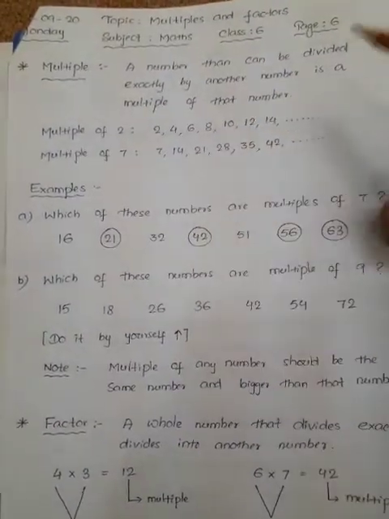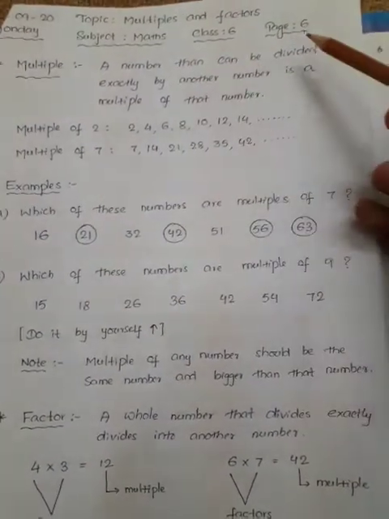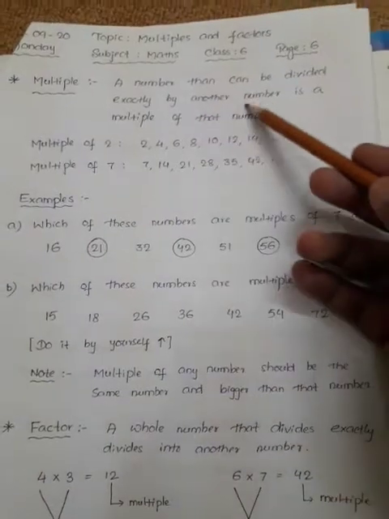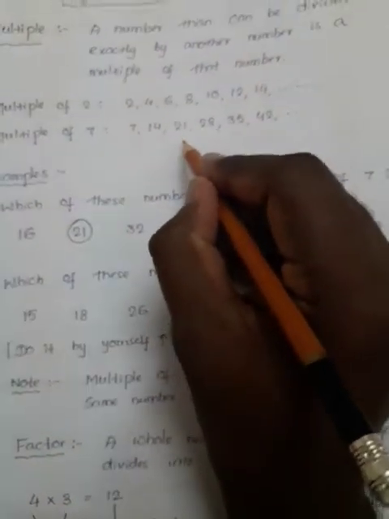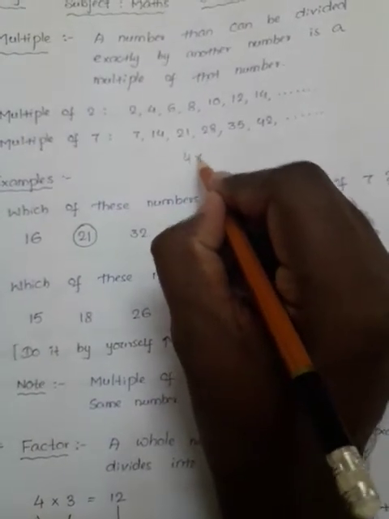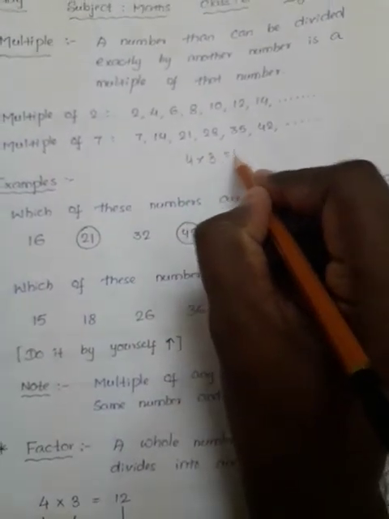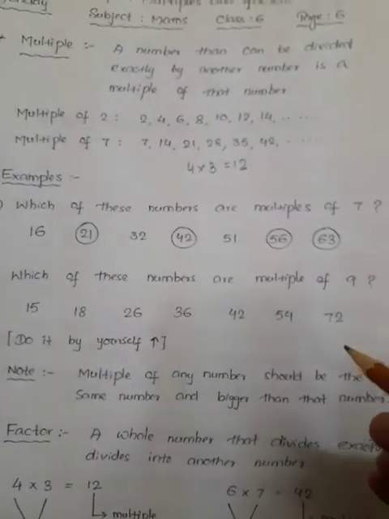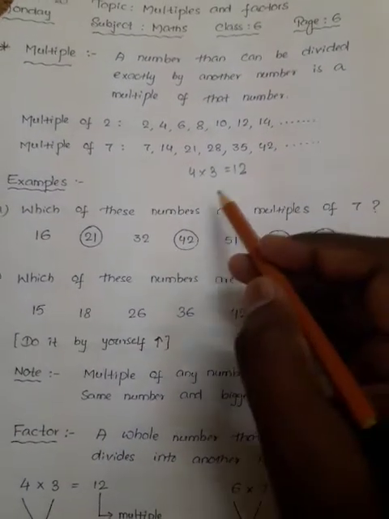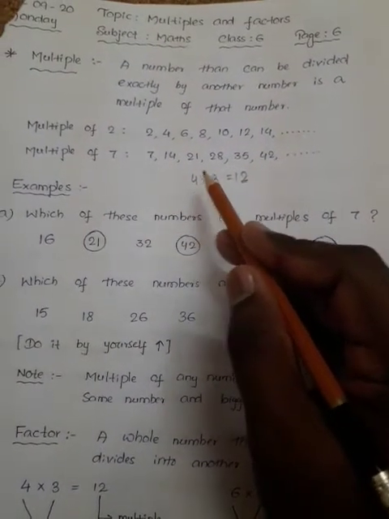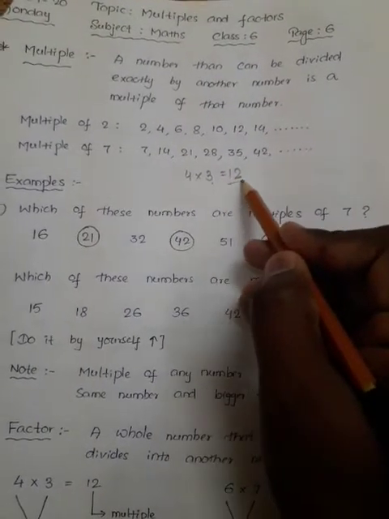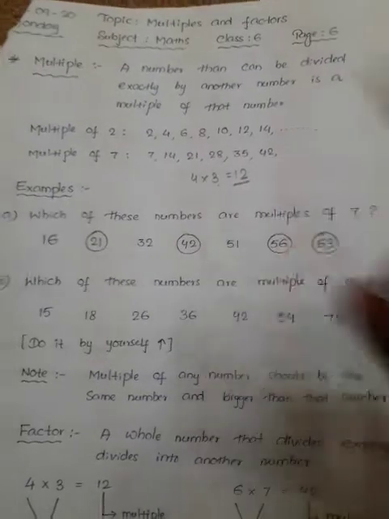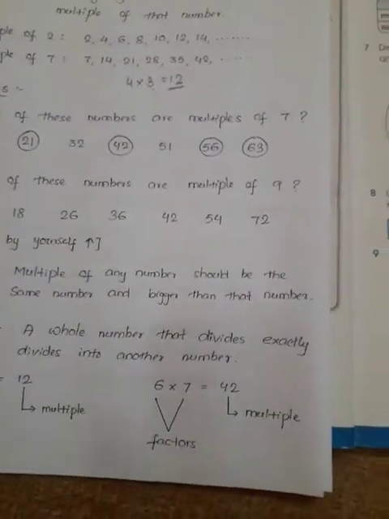Now, multiple. What is a multiple? A number that can be divided exactly by another number is a multiple of that number. That means, suppose I write it here, 4 multiplied by 3 is equal to 12, right? 4 multiplied by 3 is equal to 12. That means this is the multiple. So simple, you can remember the answers of that table.